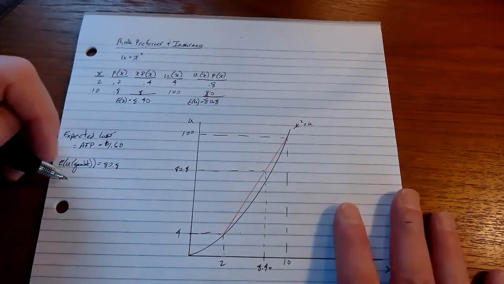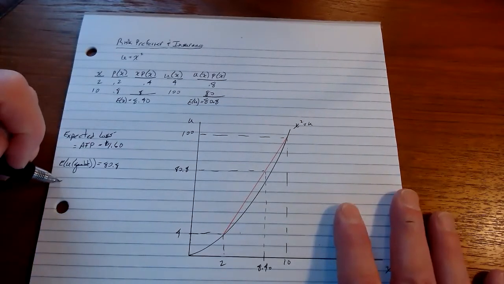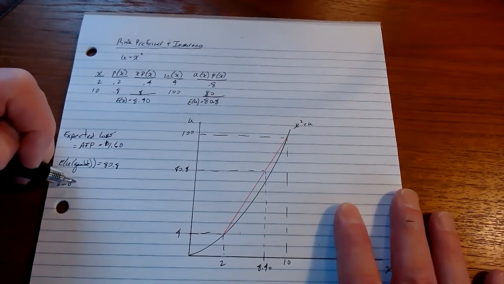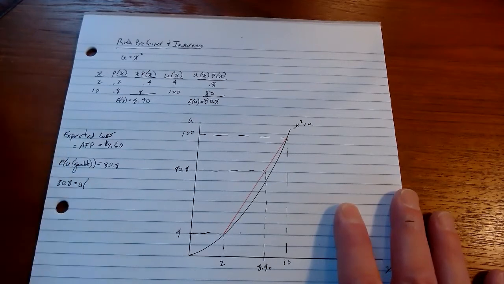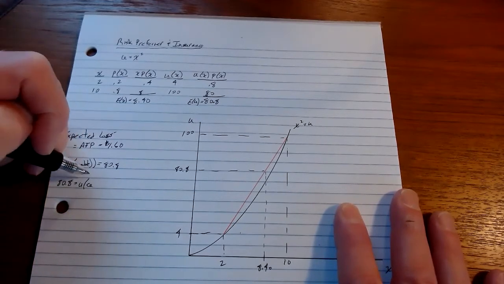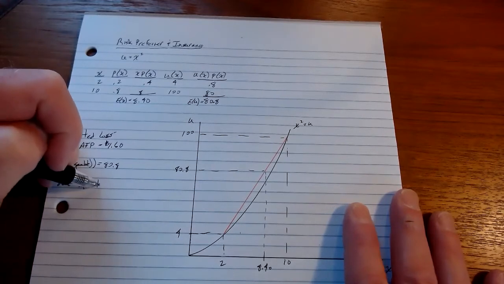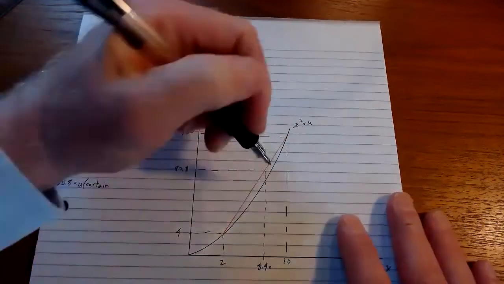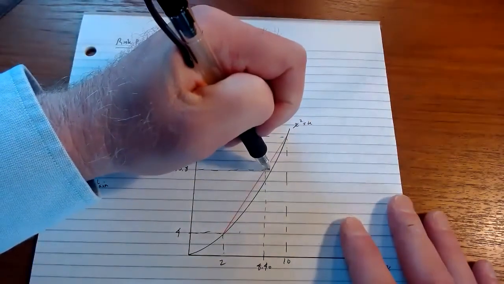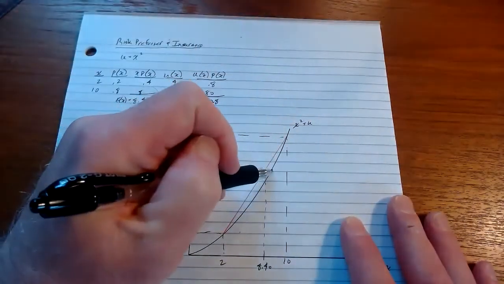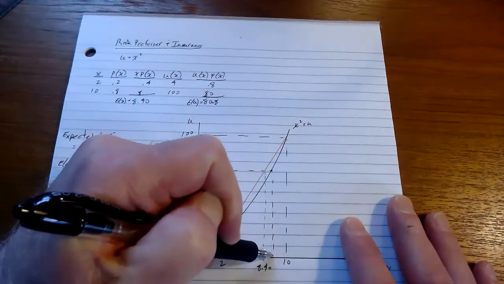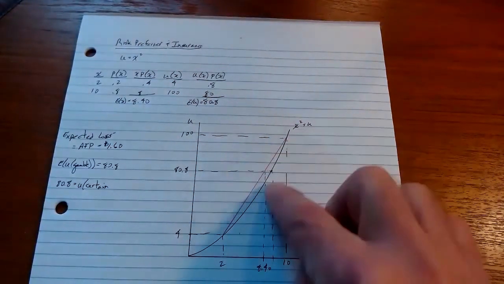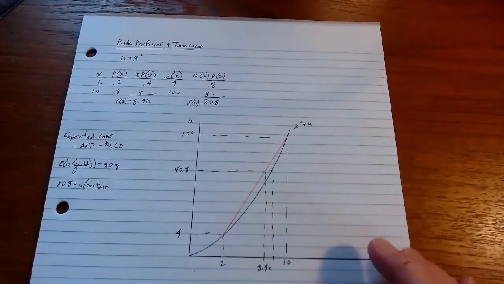Again, we can turn around and say 80.8 is the utility of what certain value? Well, if we go all the way over to the utility function and then down, so the black is the utility function, the red is the expected utility under the gamble.